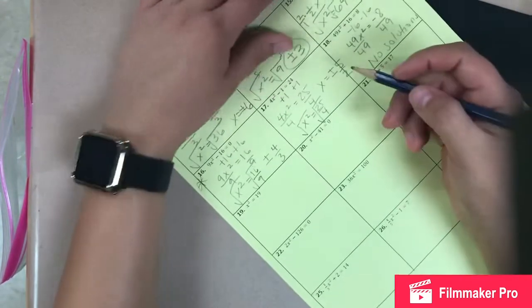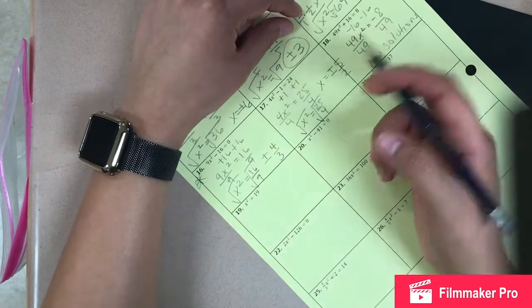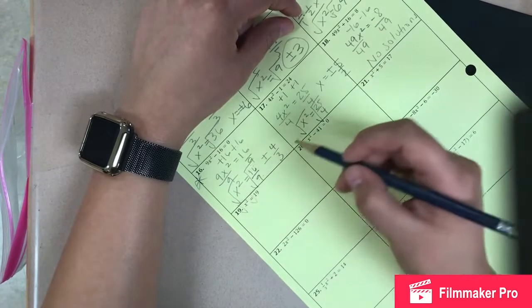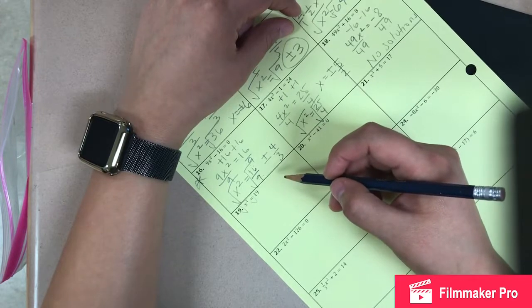Number 19, one of these as well. It's already set equal to x squared. When I take the square root of 19, there is no number times itself that is going to be 19.